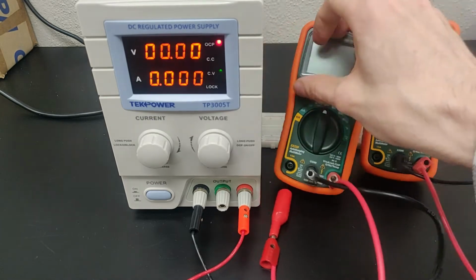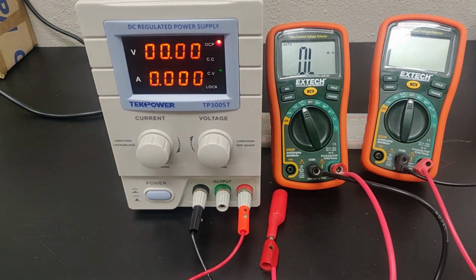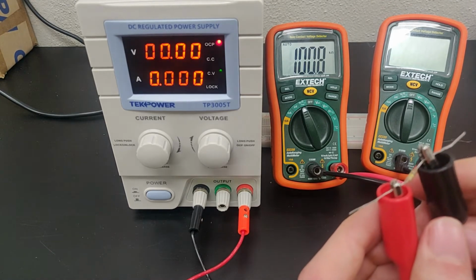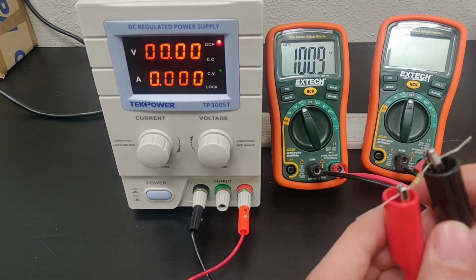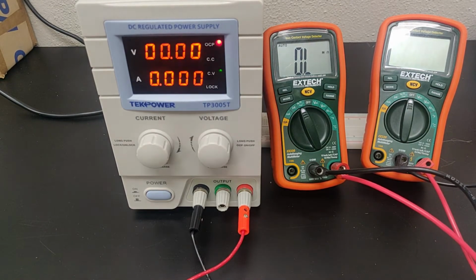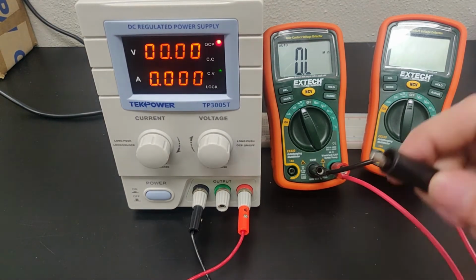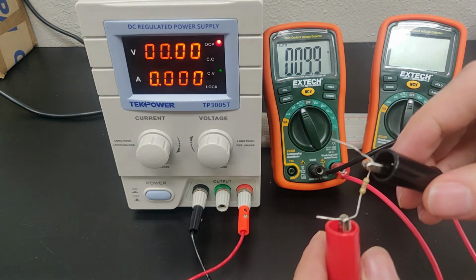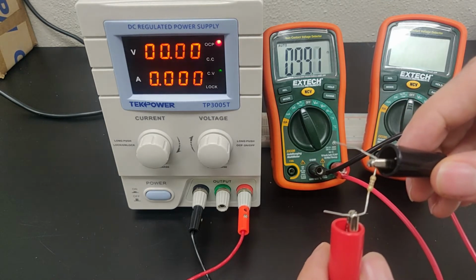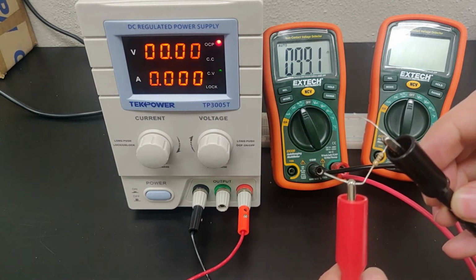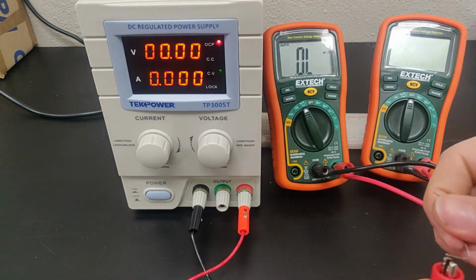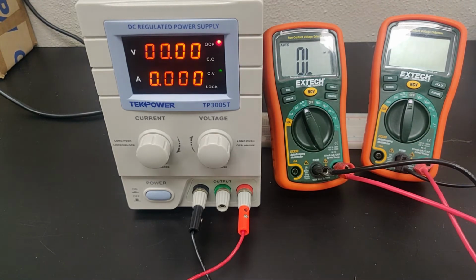So let's record the resistance for our 100 kilo ohm resistor. It looks like it's 100.9 kilo ohms. And let me go ahead and get my 100 ohm resistor. Here we are. And it looks to be around 99.1 ohms. We'll call it there. All right, so let me hook everything back up and start with the measurements.